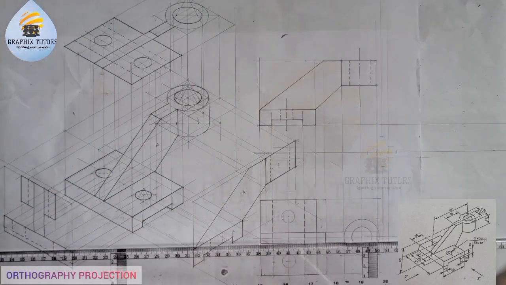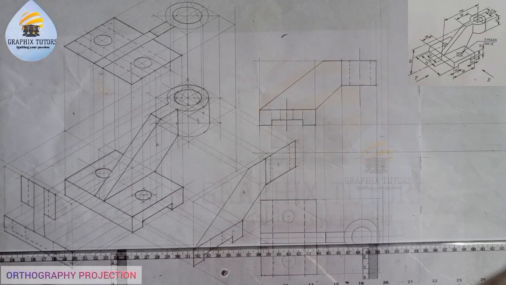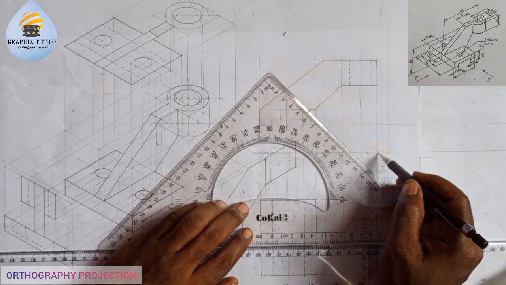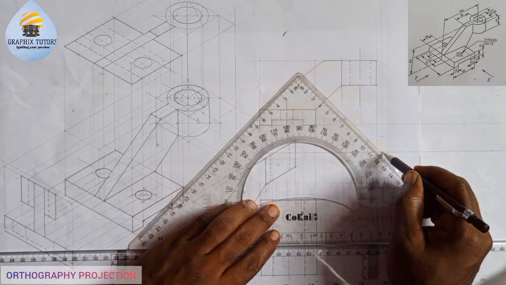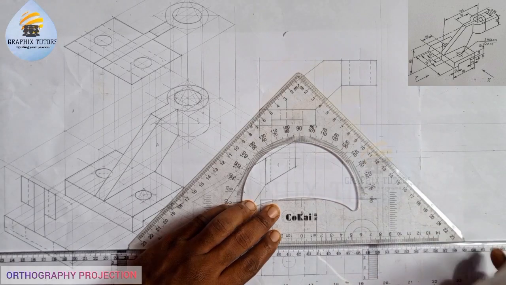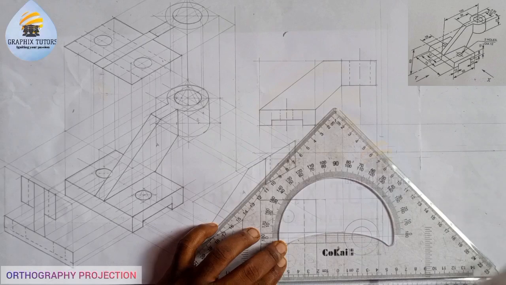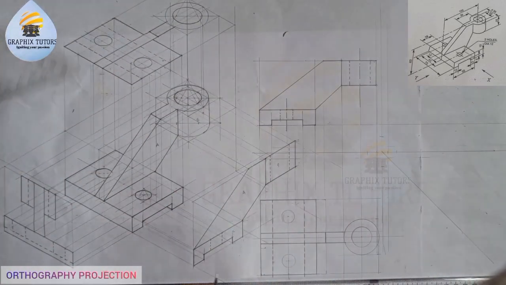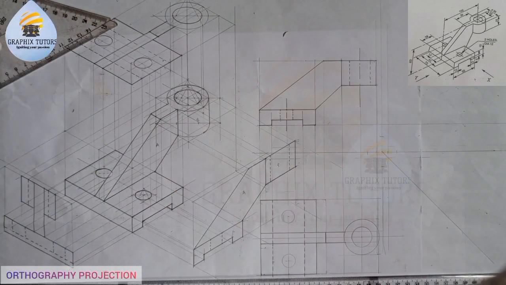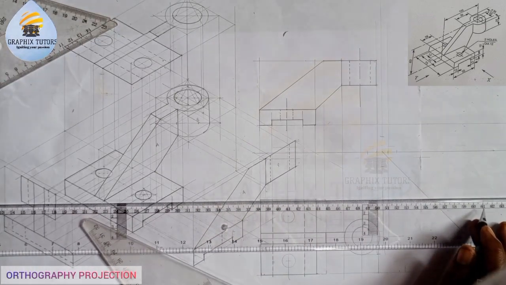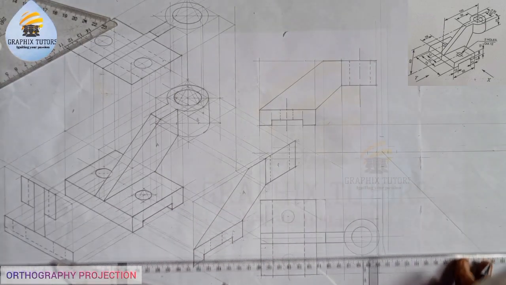So what I'll just do is draw my 45-degree line from the center point here. Let's take that out. Then I'll project all these lines to the end there. This will come here. I need the plane and this will come here. So let's just do that and see.